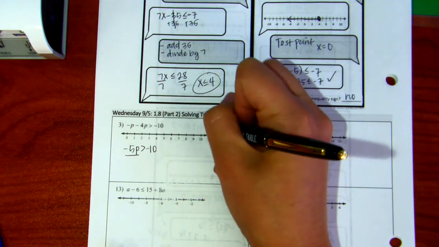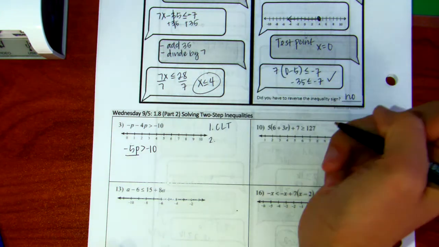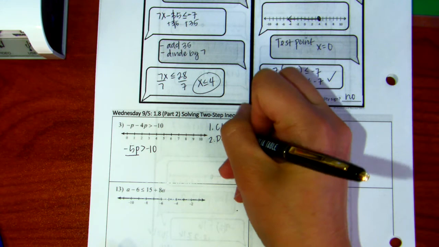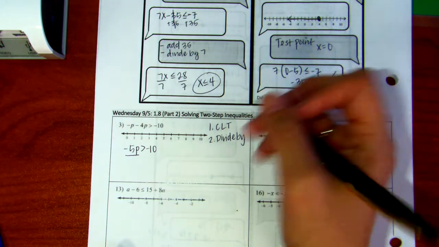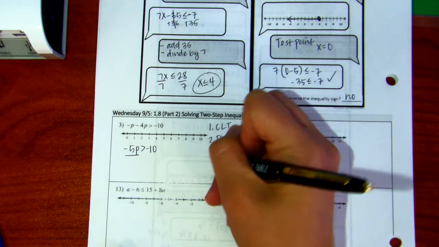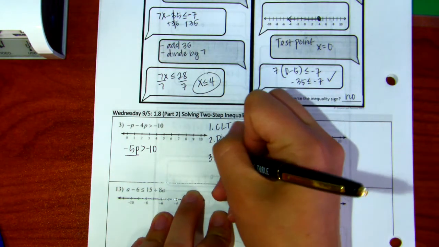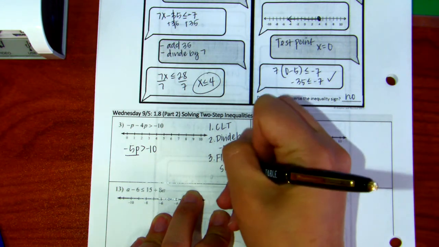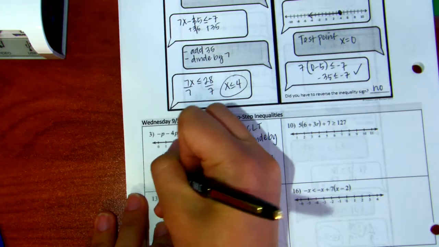So let's list out our steps here. The first step we did was we combined like terms. What's our second step? We divide by positive 5 or negative 5? Negative 5. Whenever you divide or multiply by a negative number, what do we have to do? Flip the sign. So divide both sides by negative 5.